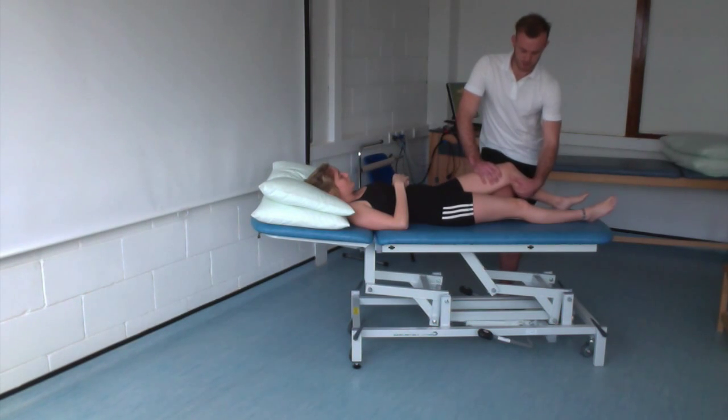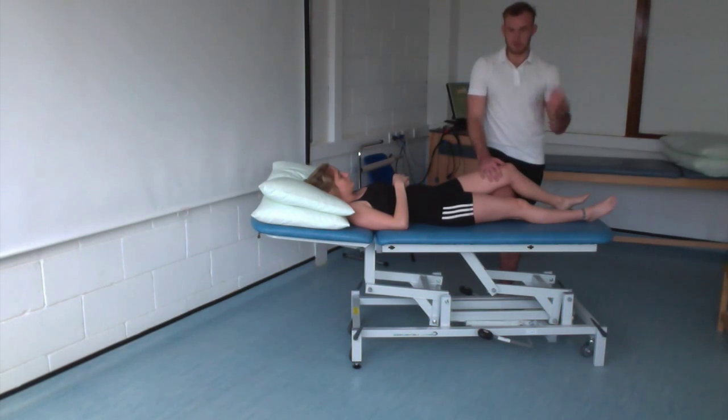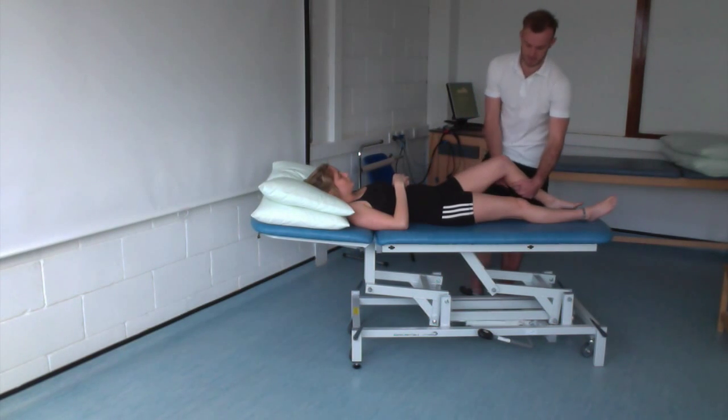Again, a positive here would be either a complete rupture with lots of laxity, or just pain in grade 1 and grade 2 ACL injuries, and mild to moderate sorts of laxities as well.